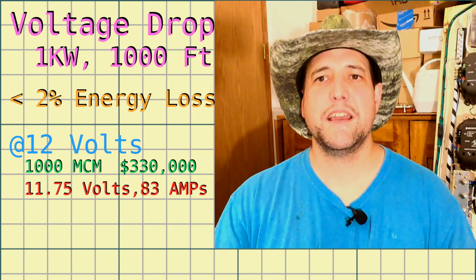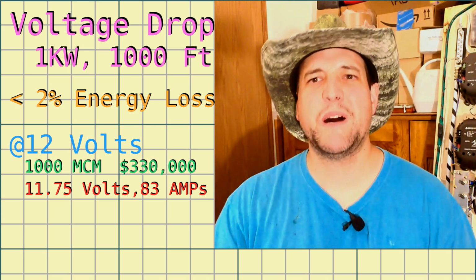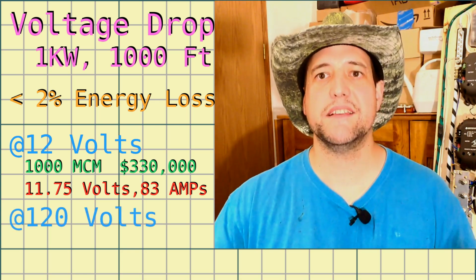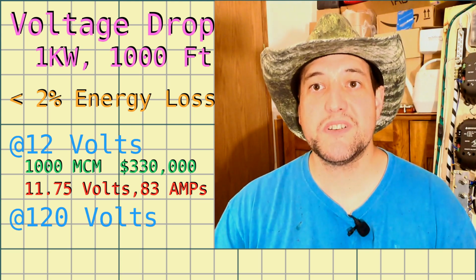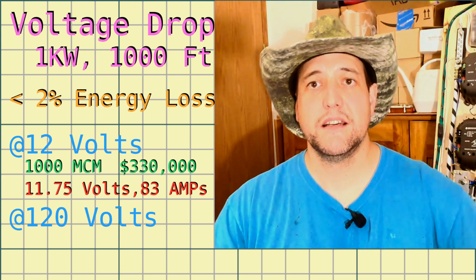Horribly expensive. Now let's flip that over, right? Let's say we're going to be a little smarter and pump the voltage up. Let's do times 10, so 120 volts, standard AC power. We're going to go 1,000 feet, and we want less than 2% loss on the other end, right?